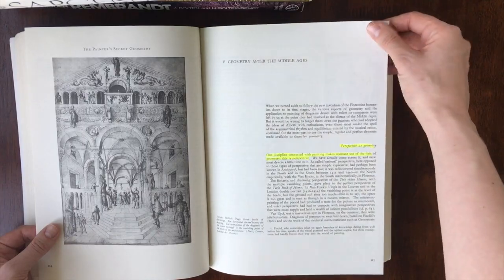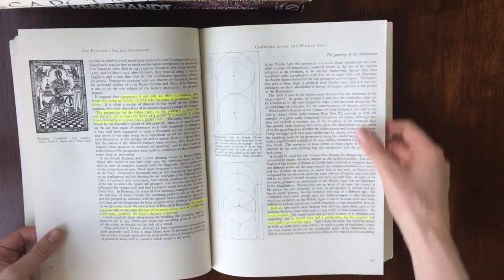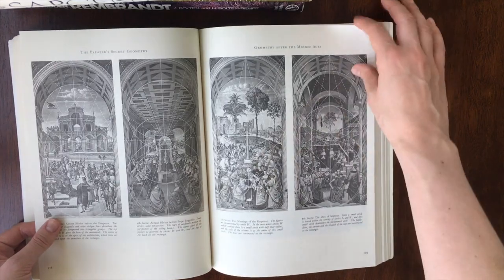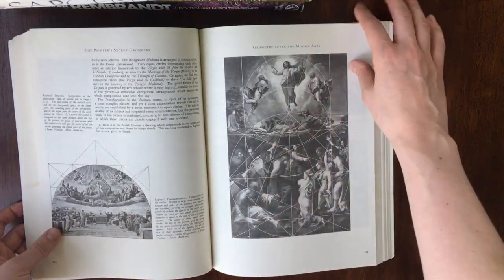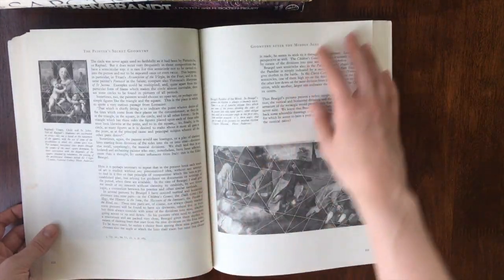Geometry after the Middle Ages. So at this time, things are becoming slightly more simplified, and the use of perspective is used a bit more.